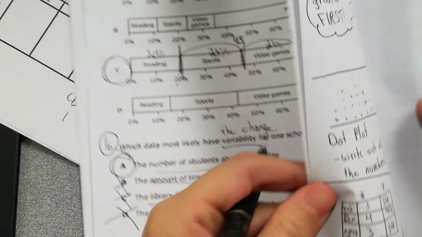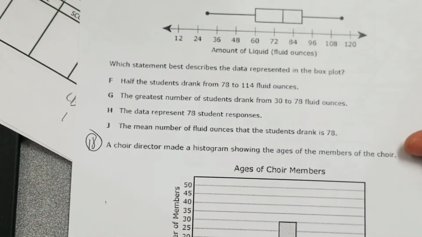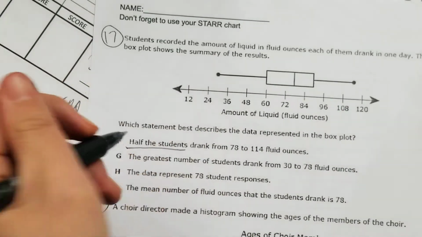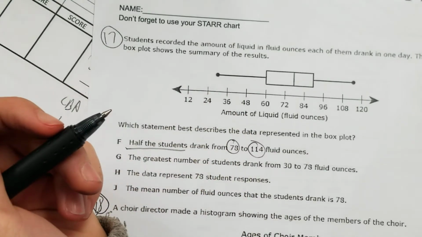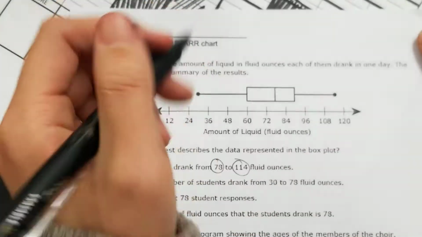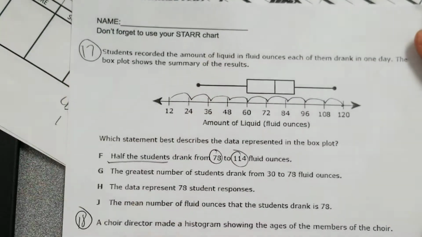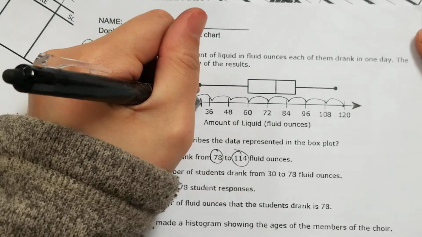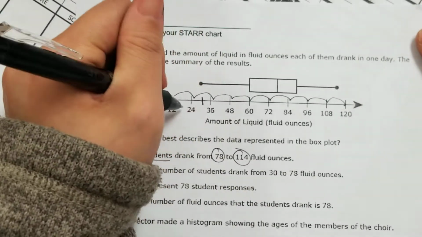We have like 3 more left. No, we have exactly 3 more left. So let's get this show on the road. Half the students drank from 78 to 144 fluid ounces. One thing I would like to notice just before we start is how our paper is going up in intervals of 12. So if you have something in between, we need to figure out what's halfway between here and here.